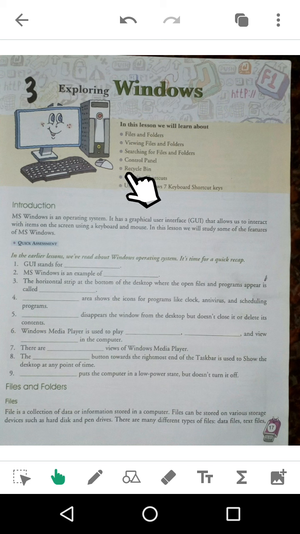So there are certain icons on the screen. When you click on an icon, we get a certain output on the screen. Suppose we click on My Computer. When you click on this My Computer icon, all the drives in your computer will show. So this is known as the graphic user interface.